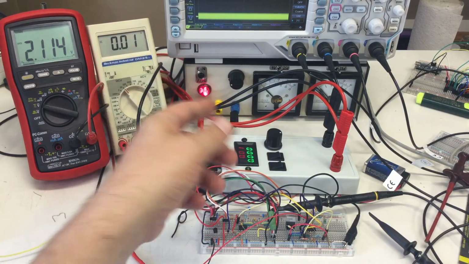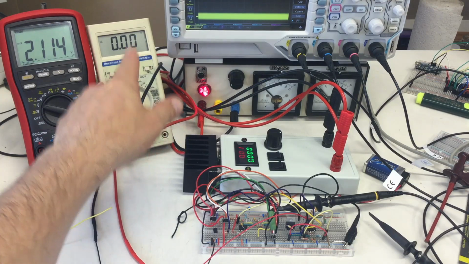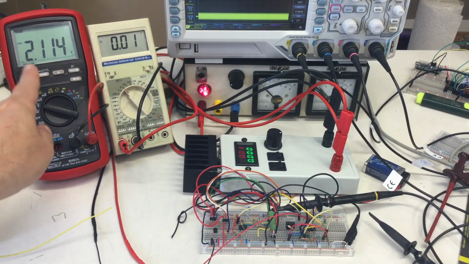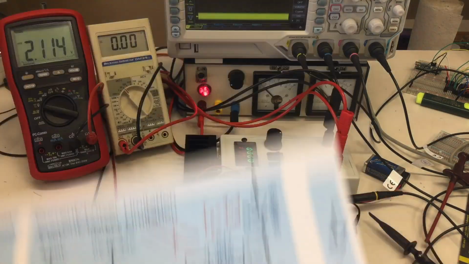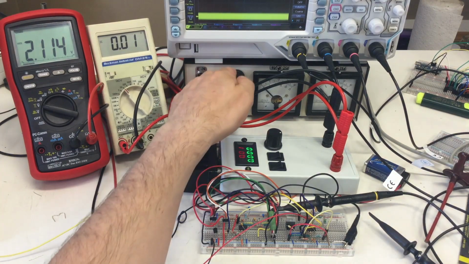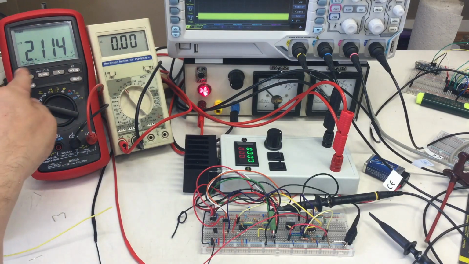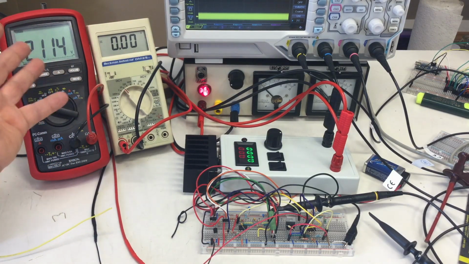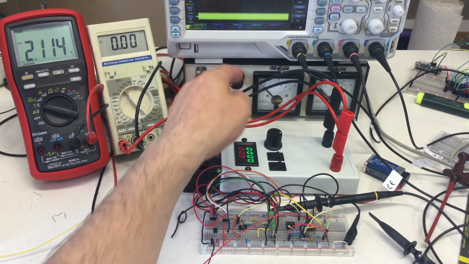For that we don't really need the oscilloscope. This is the input voltage and this is the output voltage of the op-amp right here. If I turn up now, the output voltage is at 2.1 volts, plus a diode drop, so it should not have any influence on the current regulation.